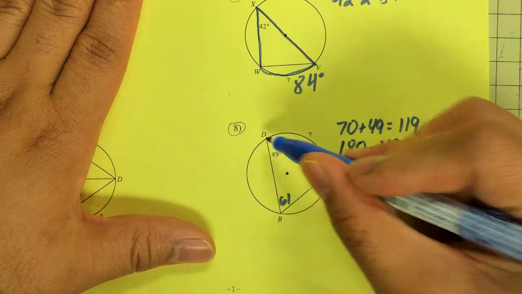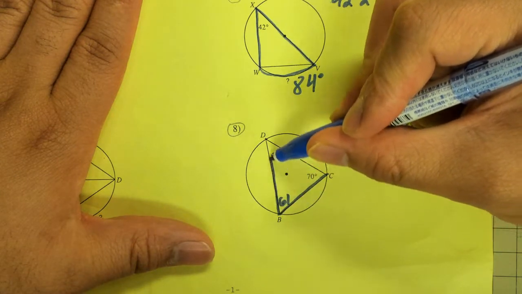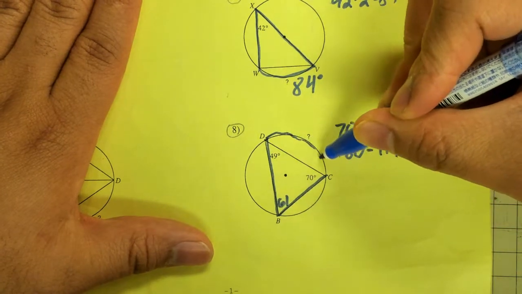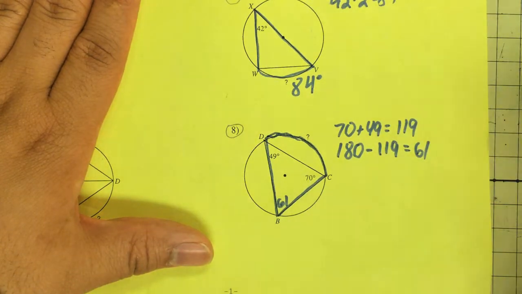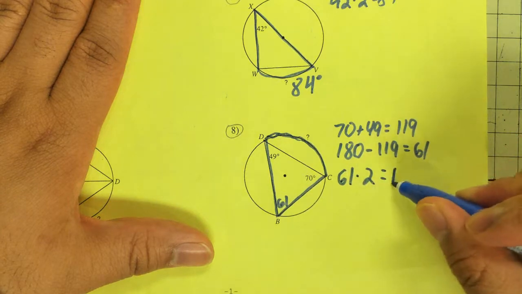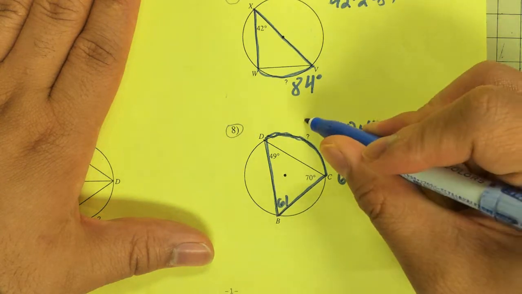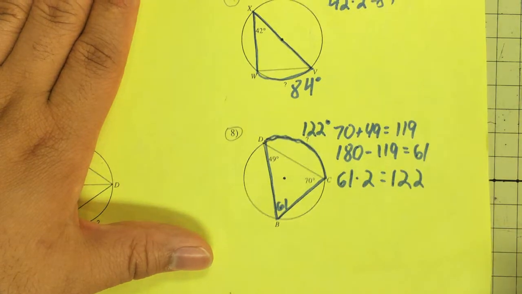Now this angle has this as an intercepted arc. So going from angle to arc, 61 times 2 tells you this is 122 degrees.